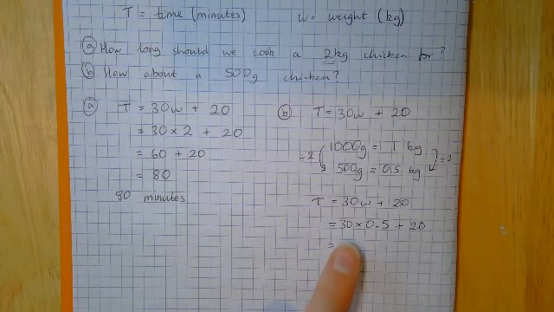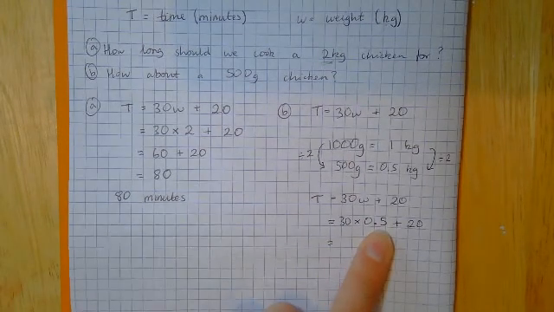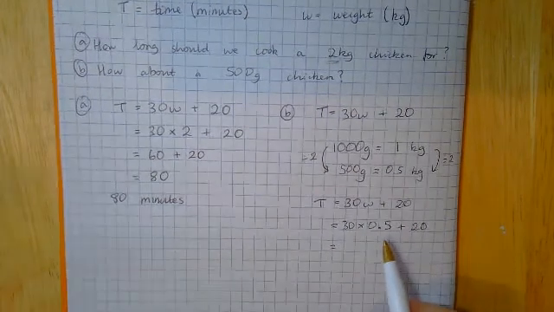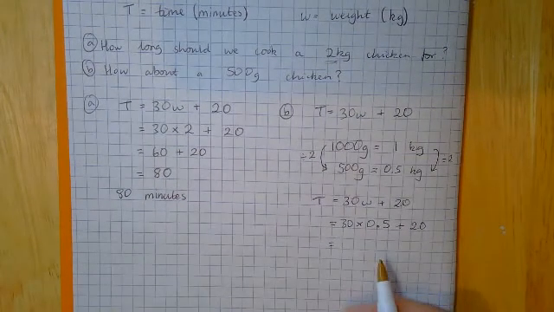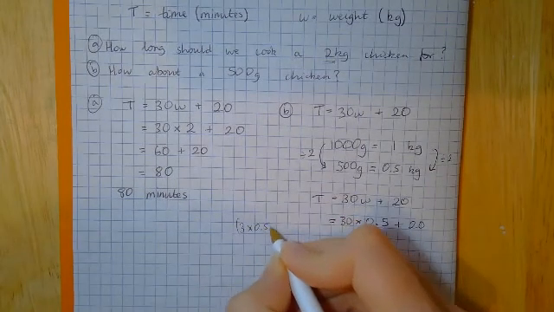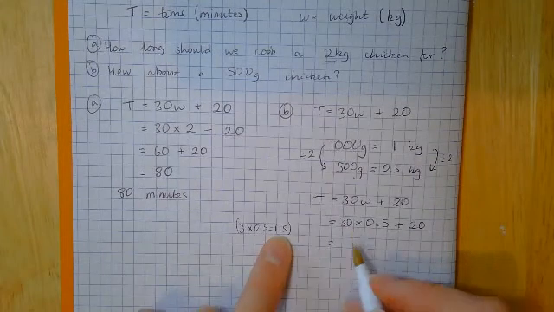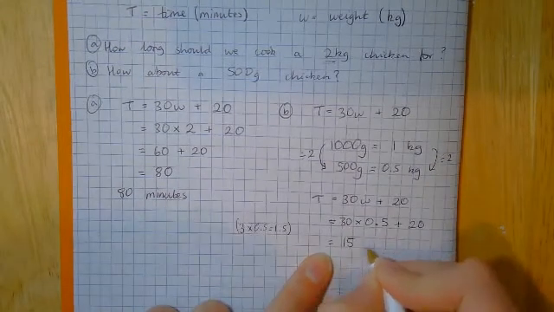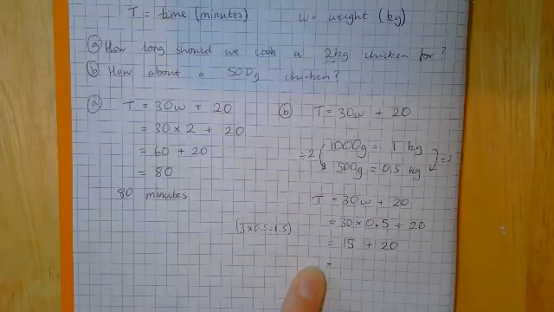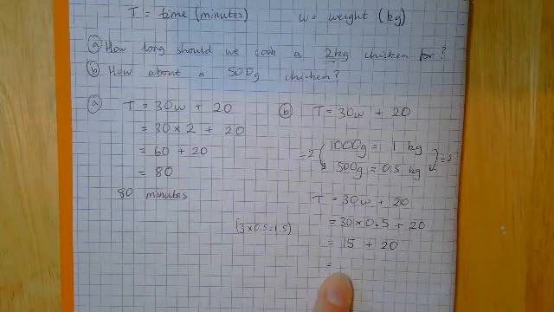Right, 30 times 0.5. Let's do, what should we do? Let's do 3 times 0.5. So 0.5, and then go up by 0.5 would give me 1, and then go up by 0.5 would give me 1.5. So 3 times 0.5 is 1.5, but I've got 30, so I need to times that answer by 10, which gives me 15 plus 20.